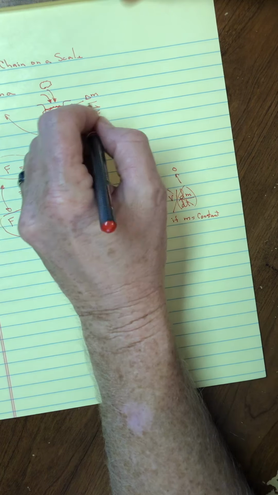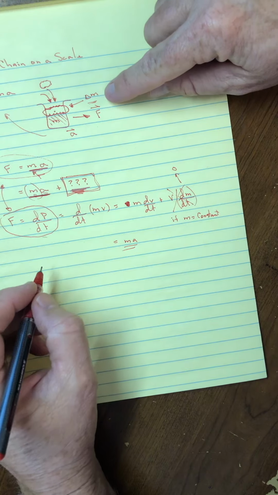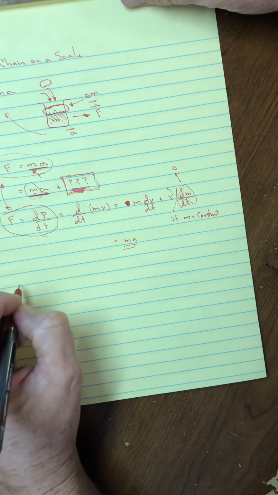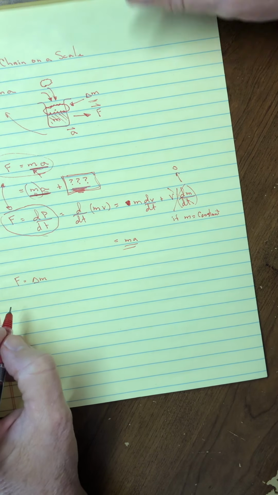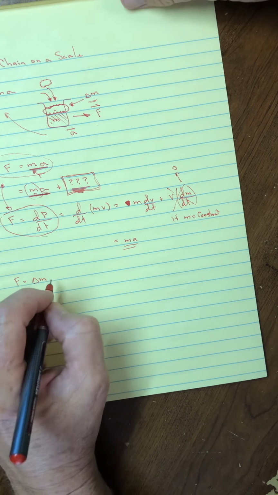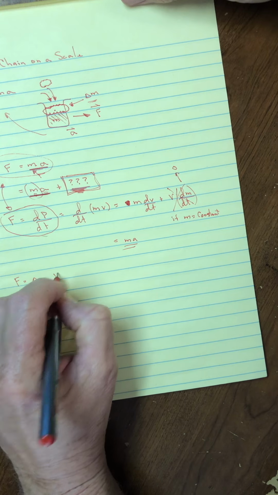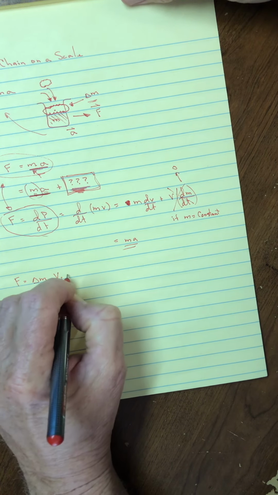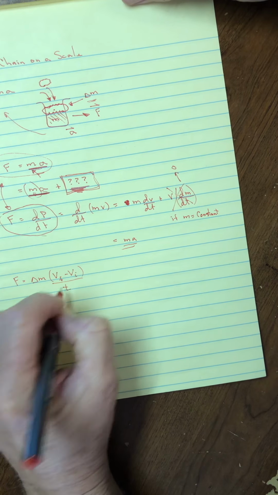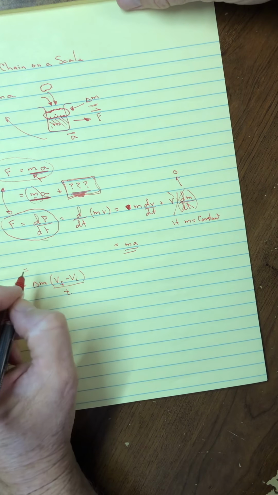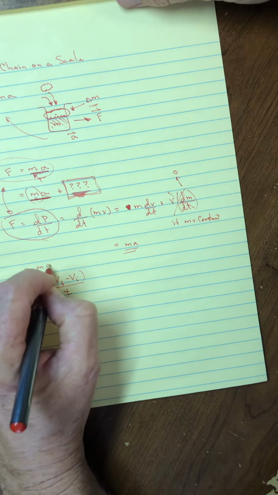So if I call this chunk of water dm, you might say the additional force would be this small amount of water I add, plus the change in velocity, divided by time. Actually, maybe I should have taken a step before that. Maybe I would write this as ma again.